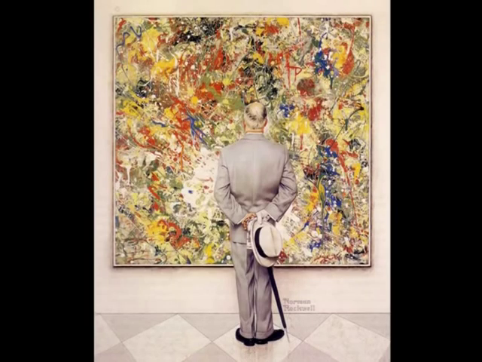This cover of a 1962 issue of the Saturday Evening Post by the American illustrator Norman Rockwell does a wonderful job to convey the public reception of Pollock's work. Like the stoic figure of Rockwell's connoisseur, many people did not know how to react to Pollock's paintings. Pollock's work angered many people at this time as well. They viewed his paintings like the story of the emperor's new clothes.